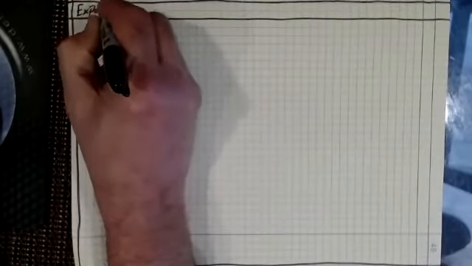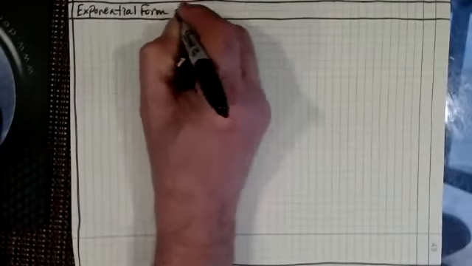Hi, class. I'd like to continue on with that last lecture that we had on the exponential form, because I'm going to be using, of course, the exponential form in the next lecture to derive the telegrapher's equations. And you have to understand some notation with the exponential form because I'll be using that.